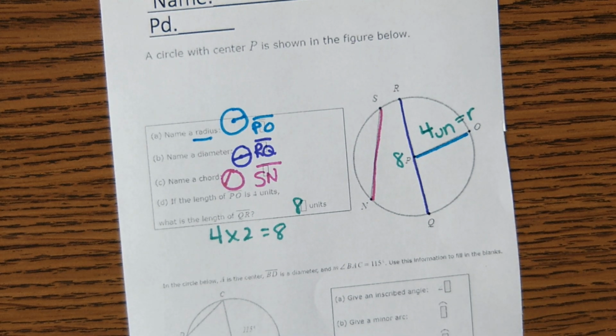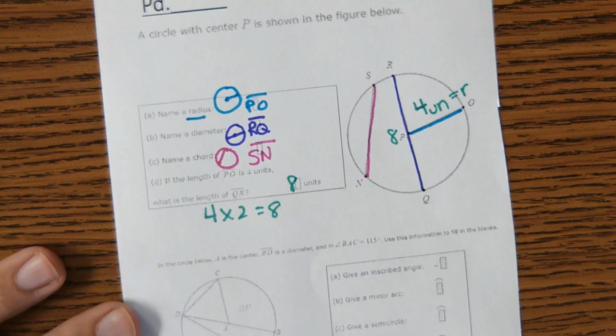So pretty simple one. If you haven't done that one on ALEKS, definitely get it done so you can get those points. Next.